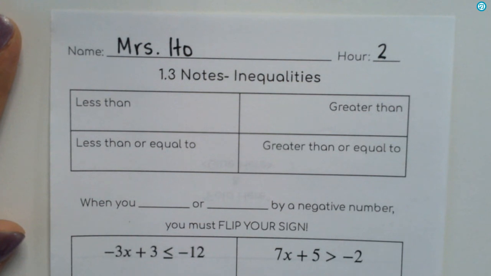we solve them the exact same way we solve an equation. The only difference is that instead of being equal, we are unequal. So instead of x is equal to 5, x could be greater than 5 or less than 5 or greater than or equal to or less than or equal to. So for our inequalities, we have 4 symbols. Grab these.